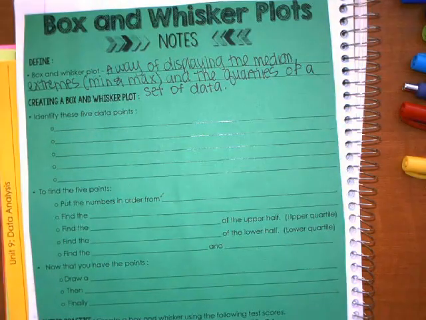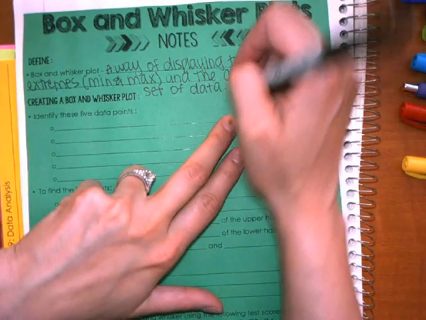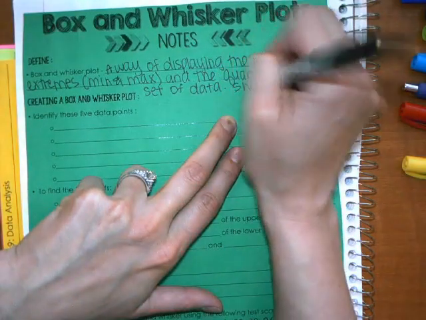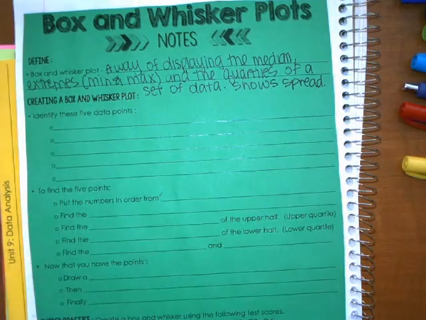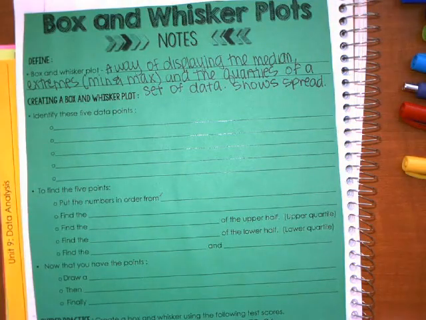So what a box and whisker plot does is it shows spread, meaning it shows how far apart your numbers are. It's like the range of your numbers, the distance between numbers.